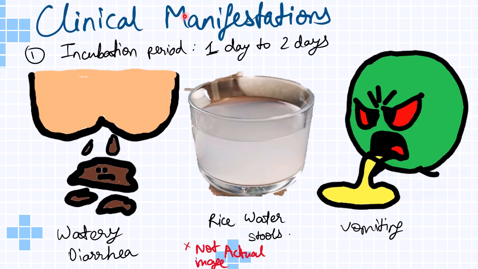The incubation period of cholera is usually 1 to 2 days. Patients typically present with profuse watery diarrhea, often described as rice water stools. They may also develop vomiting, which further increases fluid loss. These symptoms can rapidly lead to dehydration if not treated.